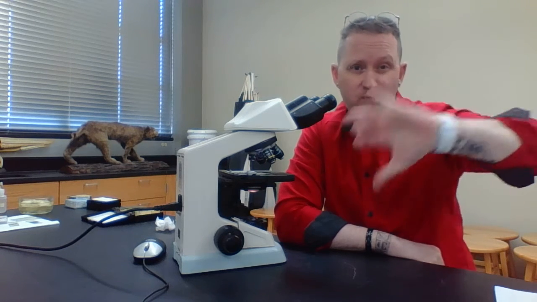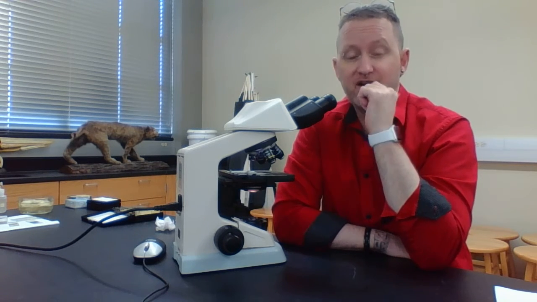Now notice when you look at it, it's going to be a little bit different. It's going to be upside down and backwards. That's the whole purpose: when you're looking at it through the microscope, you're not actually seeing the object itself, you're seeing the image of the object.